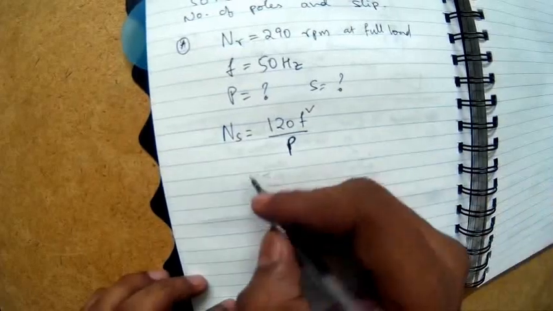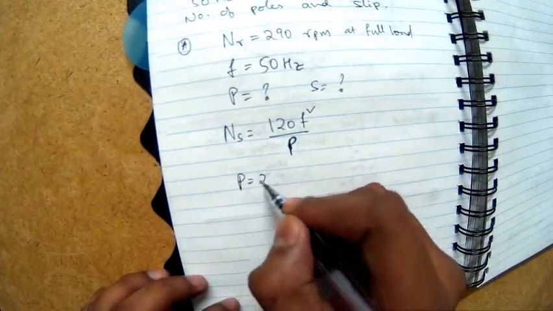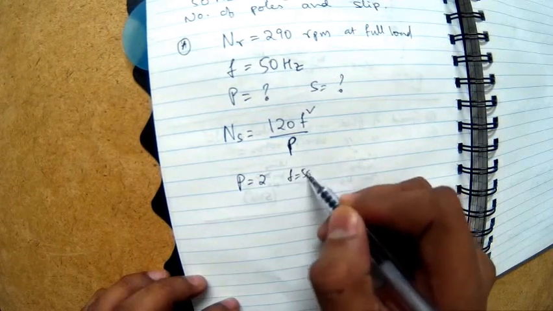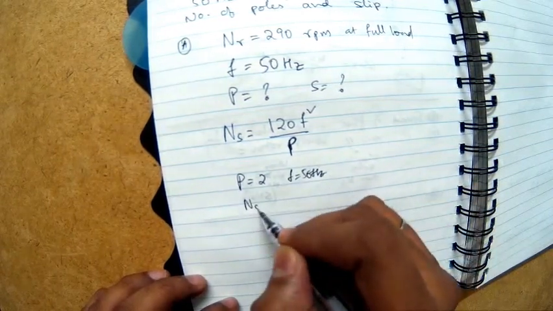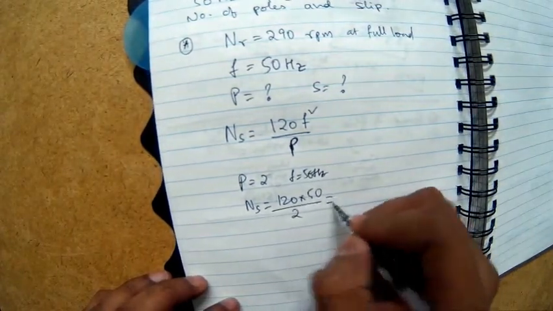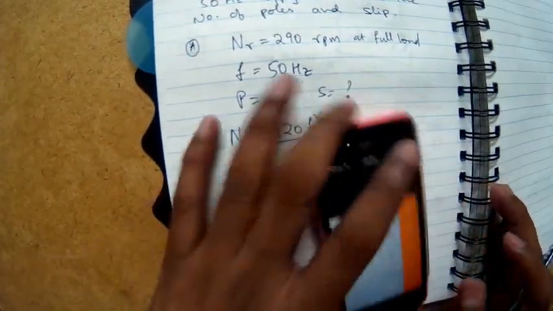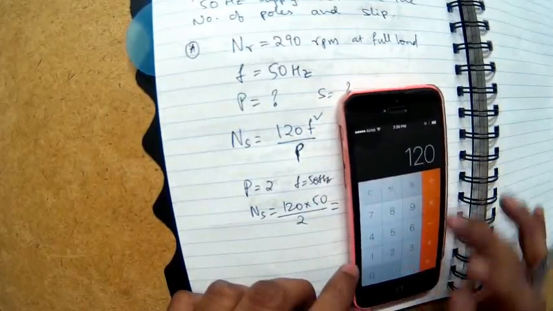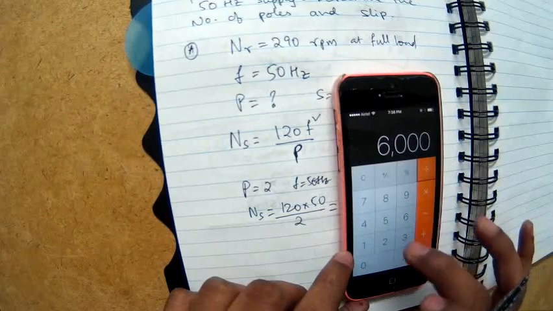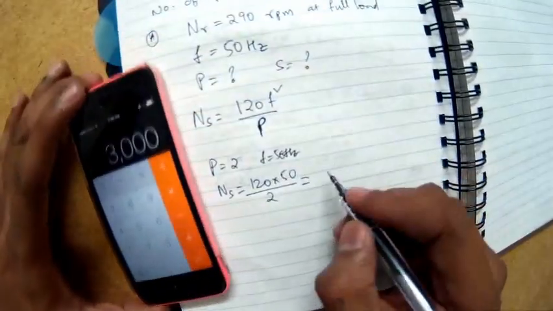See, for example, if I take P equal to 2 poles and then frequency is 50 Hz, what is my NS? So 120 into 50 divided by 2. So let's calculate that. So 3000 rpm.